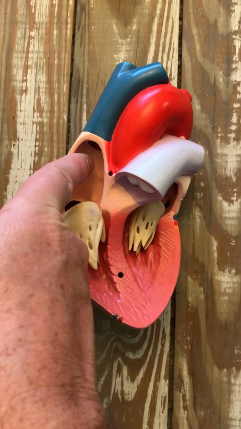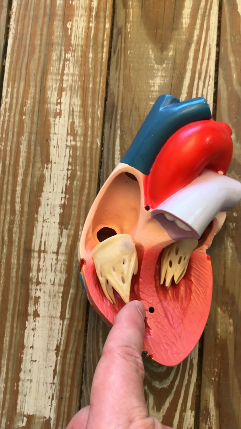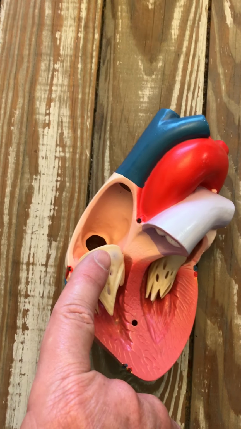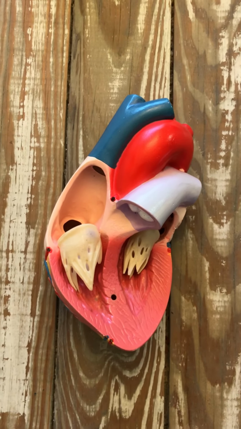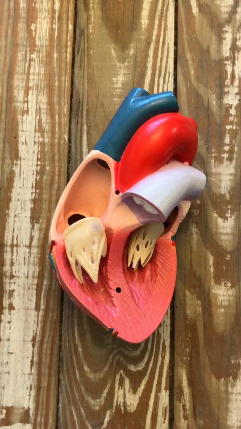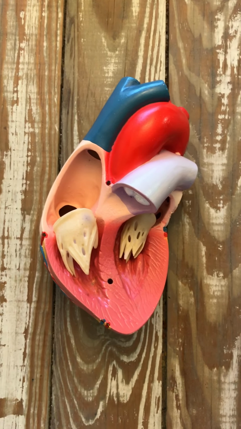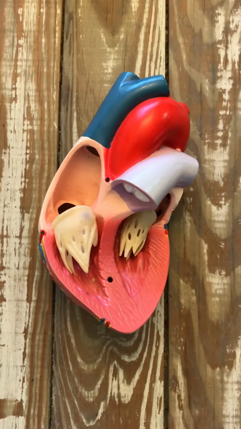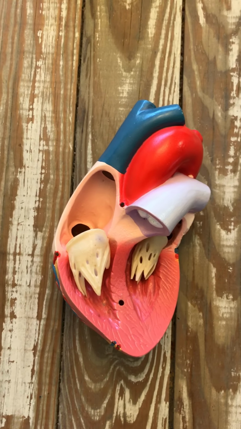Well, look, and here's our right atrium, and here's our right ventricle. In between is the tricuspid valve, also called the right atrioventricular valve, because it's on the right side and it's in between an atria and a ventricle. But often tricuspid is what you'll hear it called.